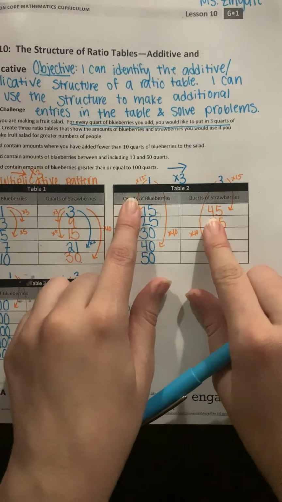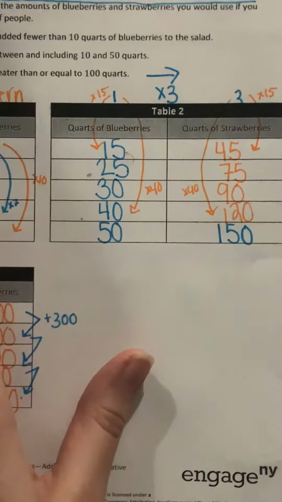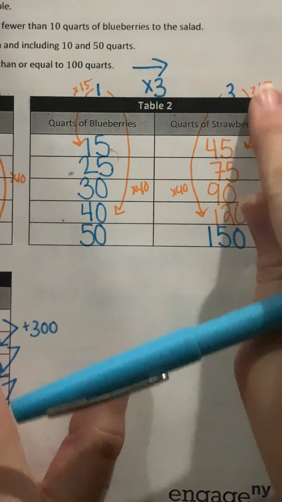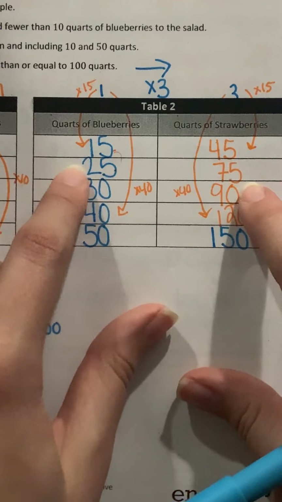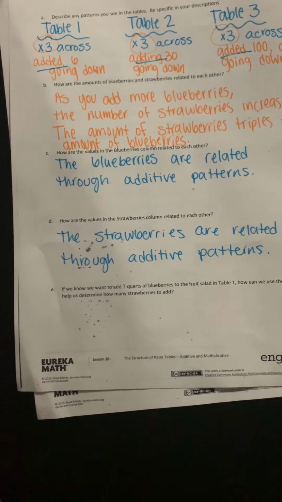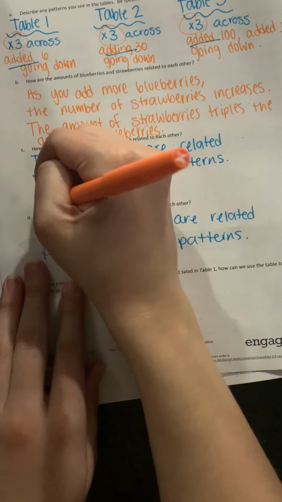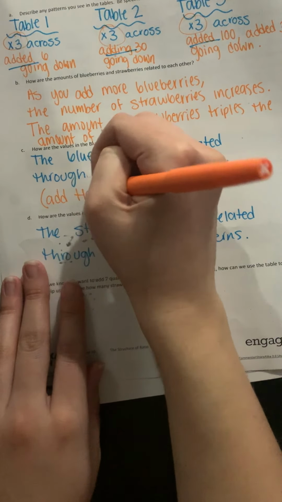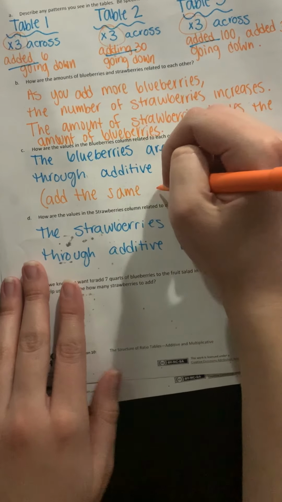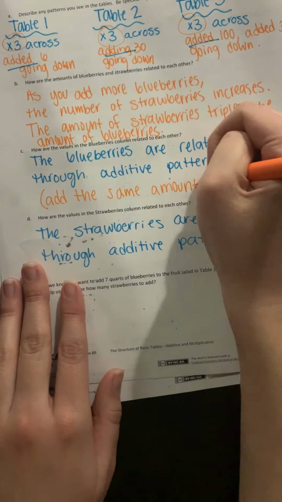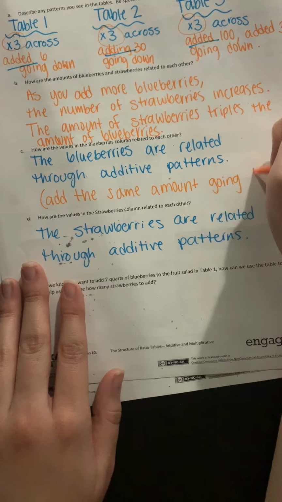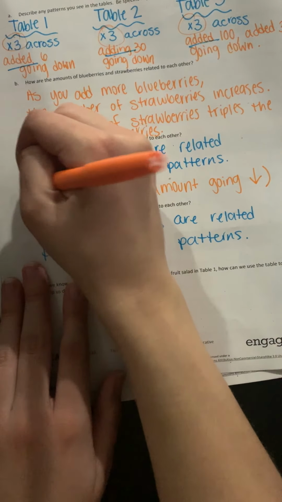So I can show you that again really fast here. If we look at any of the 3 tables, we see blueberries and strawberries. When we went down the column from number to number, we added on the same amount. So I can clarify that here in orange. Add the same amount going down, and that's for C, and it's also for D.